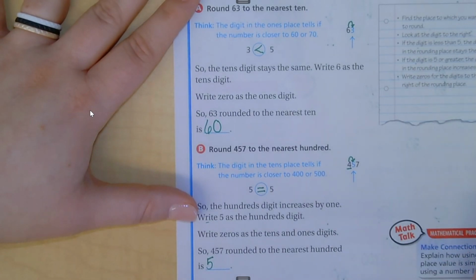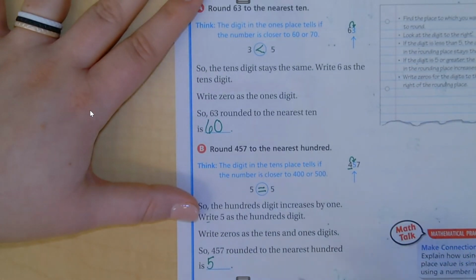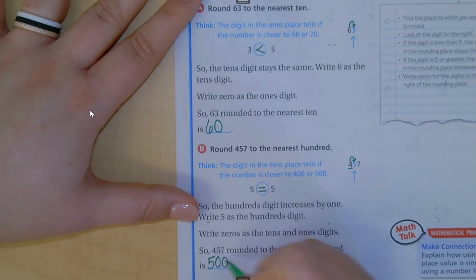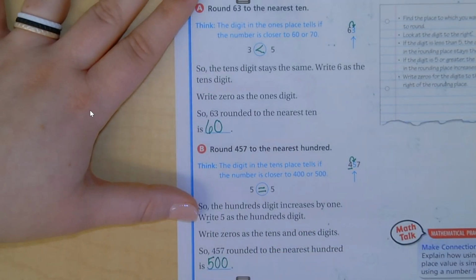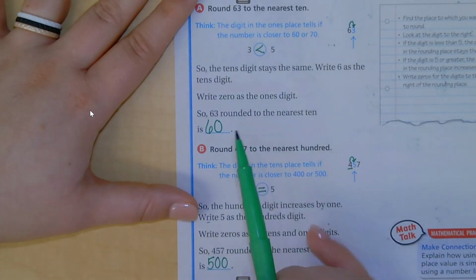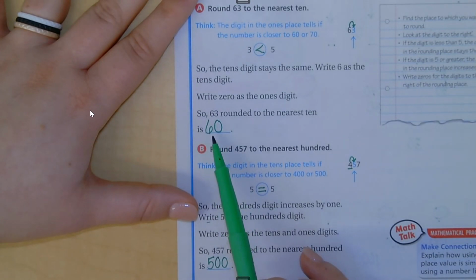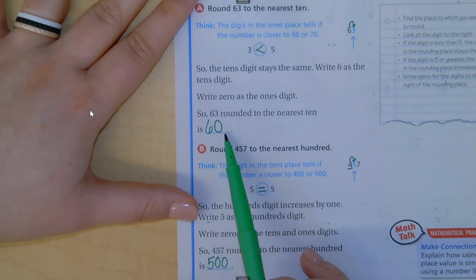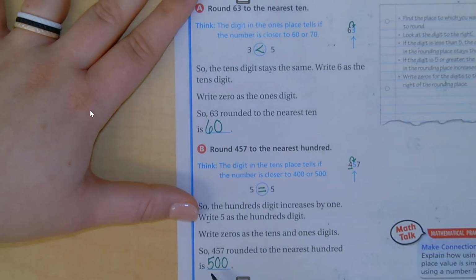You might be wondering, why do we just write zeros? How do we know? Well, here's a handy trick. Whenever you're rounding, whatever place value you're rounding to, all the numbers after that place value are going to be 0. So here I'm rounding to the nearest 10. So I wrote my number in the tens place, but every number after it will be 0. Here I'm rounding to the nearest 100, so I wrote my hundreds number here, and every number after the hundreds place is 0.